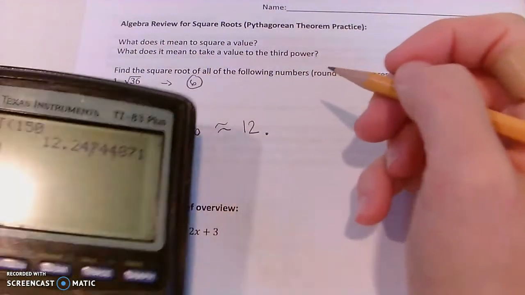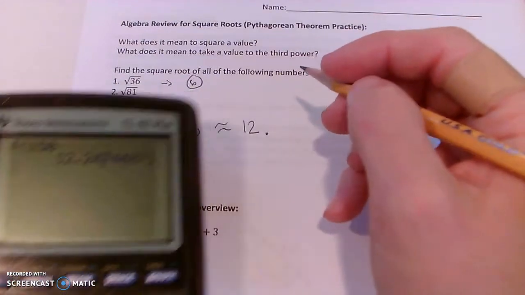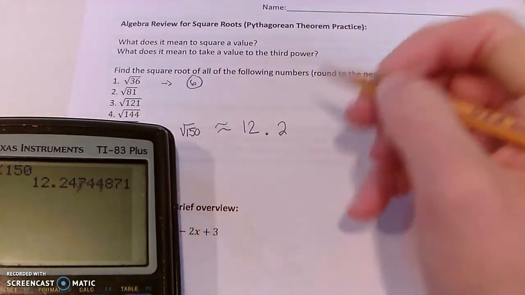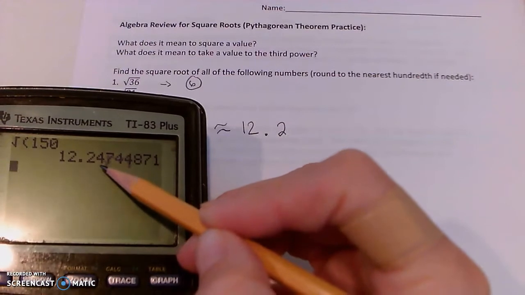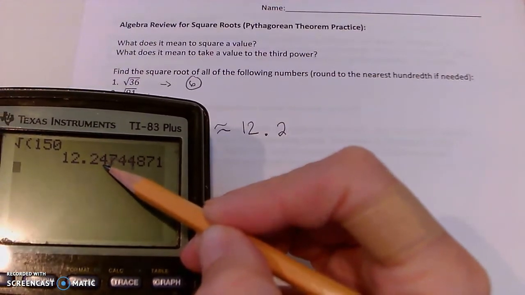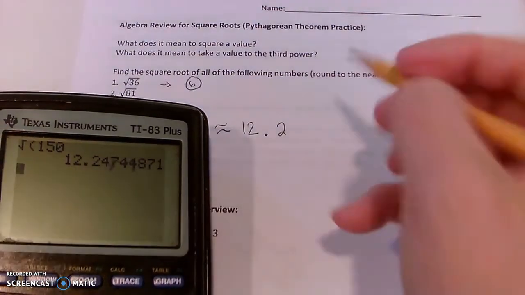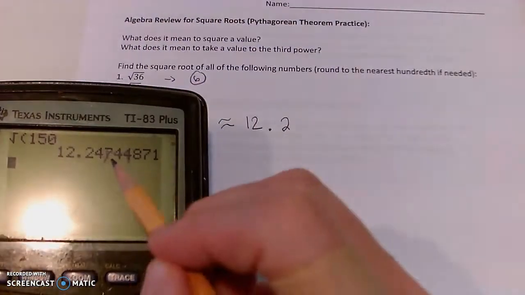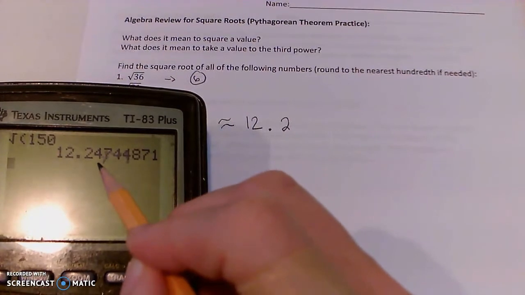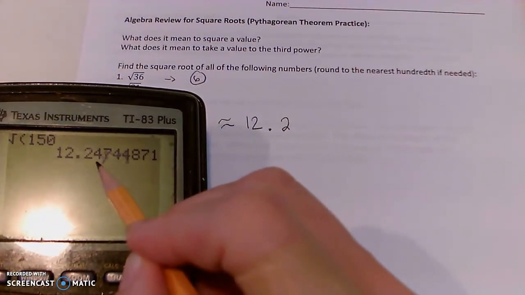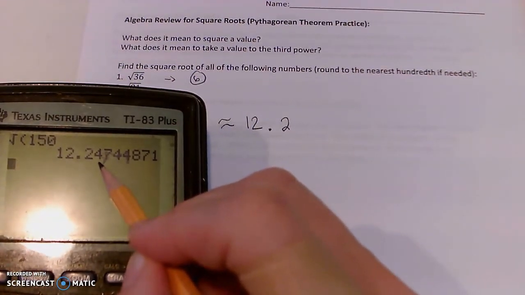Now, if I said round to the nearest tenth, you would say 12.2, because I'm looking at the digit next to it, and it is less than 5, okay? So 12.2 would be rounded to the nearest tenth. If I said rounded to the nearest hundredth, now I'd be going one more, and I'd be looking at the 4 and saying, is that 4 going to stay 4, or is it going to go up to 5?